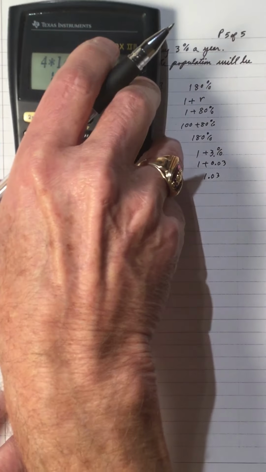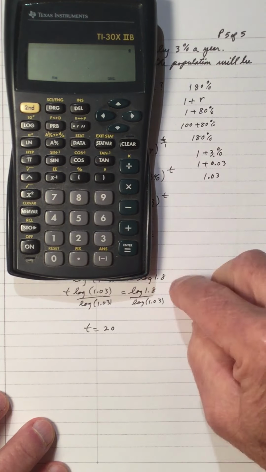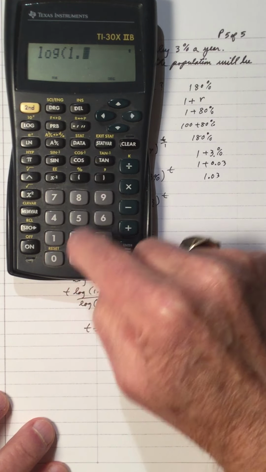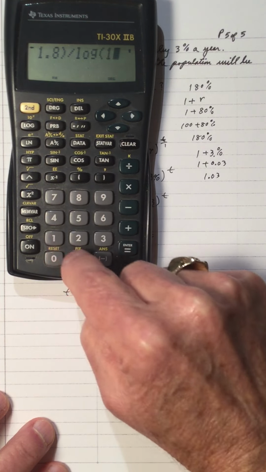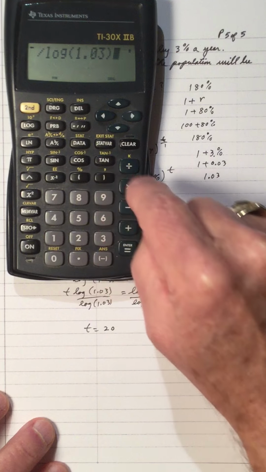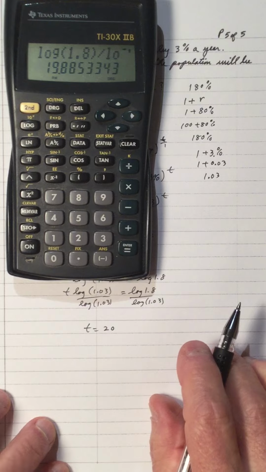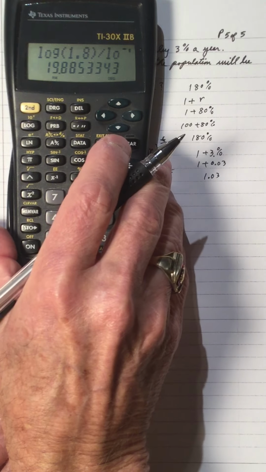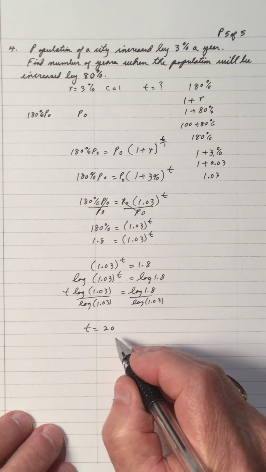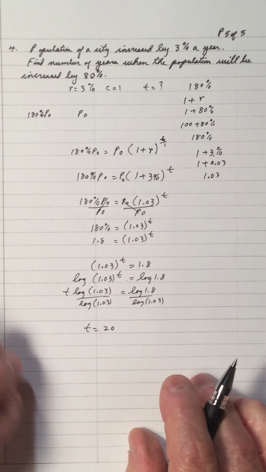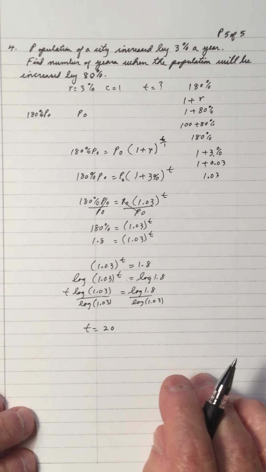And again, I'll show you that working there. Put my pen down. So I get the log of 1.8 divided by log 1.03, and I get 19.885. It says 19.885, so roughly 20 years for the population to be increased that much.